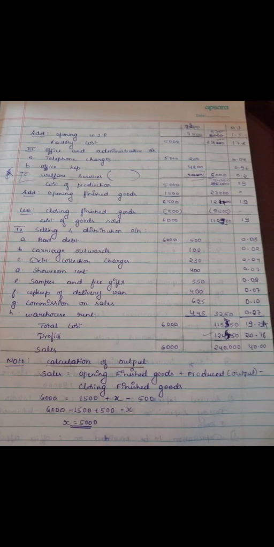Before doing the problem, the first working note is the calculation of output. Under this problem we need to calculate the produced output, also called the calculation of output. The formula is: sales is equal to opening finished goods plus produced output, minus closing finished goods.